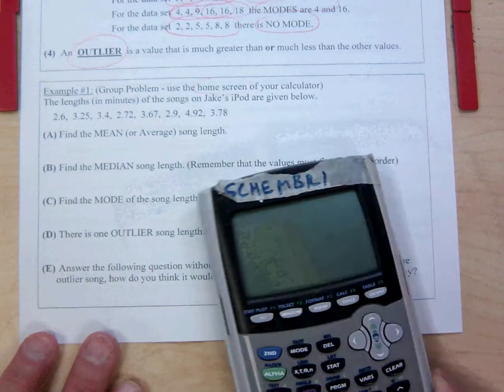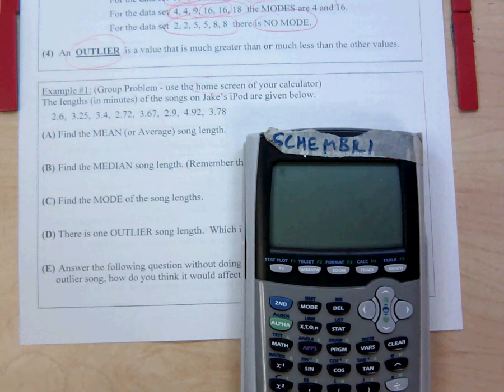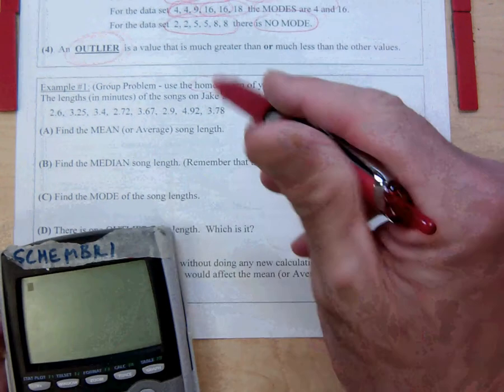So even though this is a group problem, I think we should do this one together. Ready? So how do you find the mean or average? What do I got to do? I got to add them up and divide by how many there are. How many are there? 8.